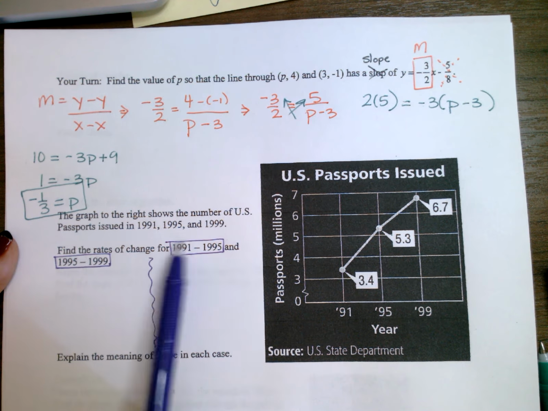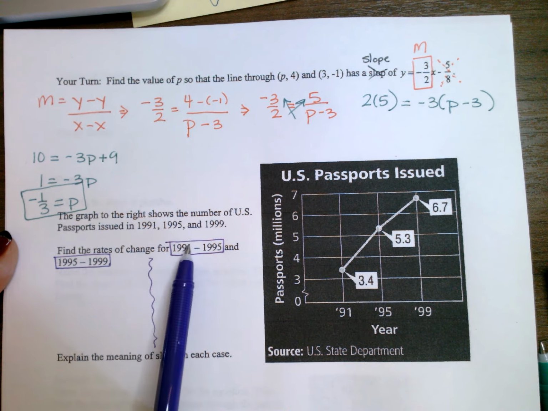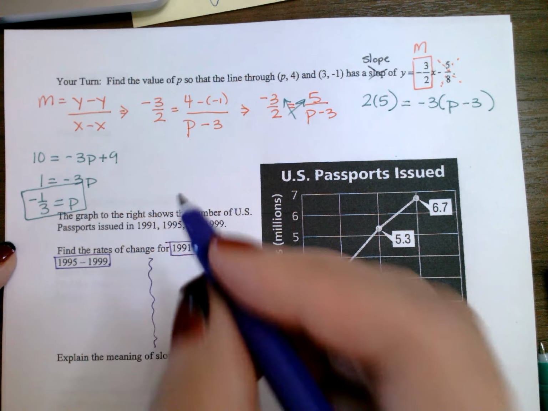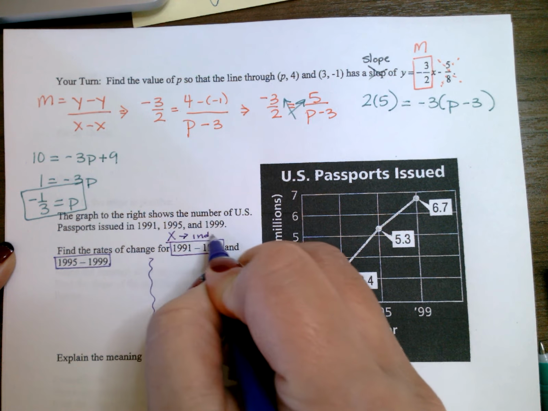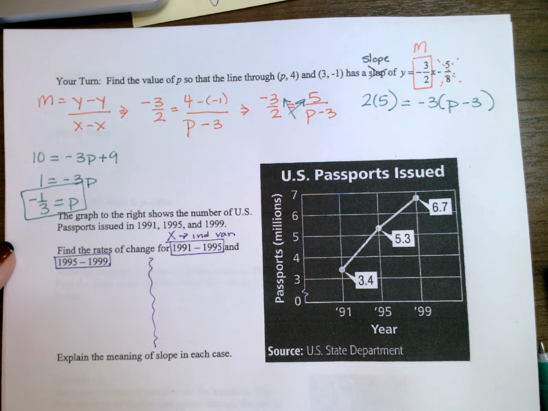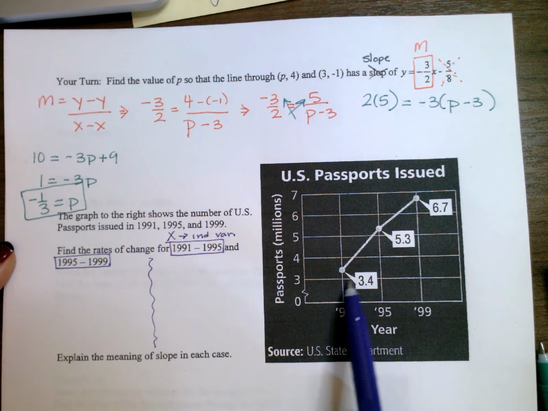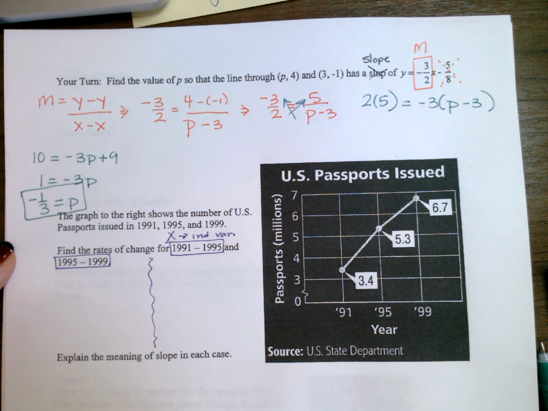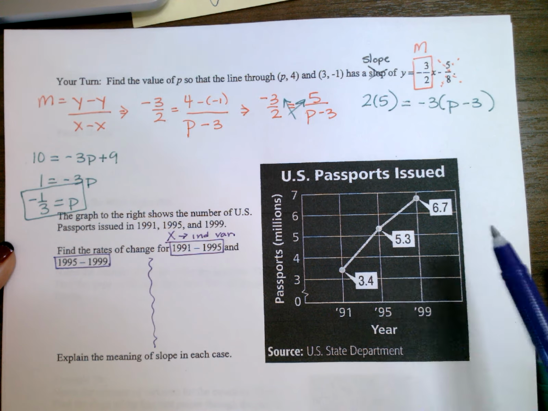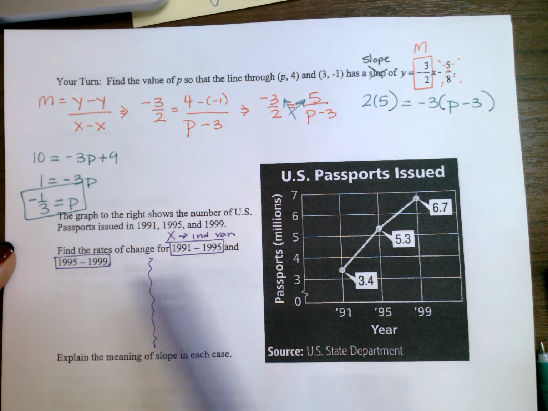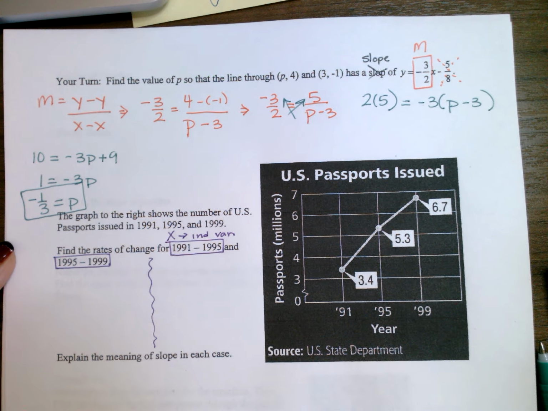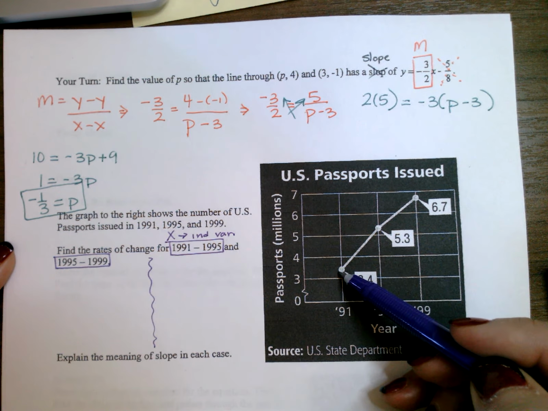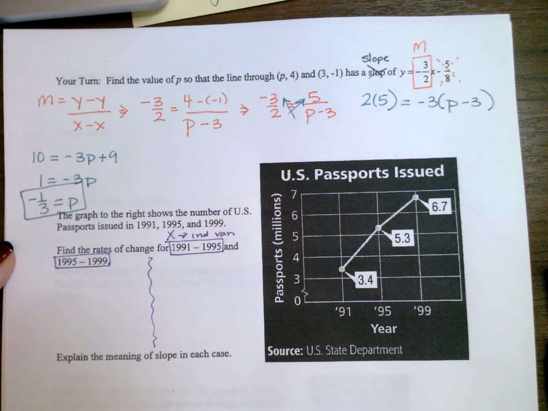One thing I want you to know: time, in this case a measurement of years, will always be your x, the independent variable. Okay? So when I look at this, I am going from 1991 to 95, and I have to go from here to here.